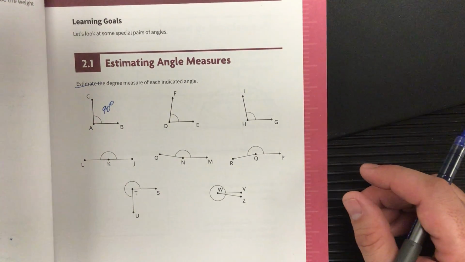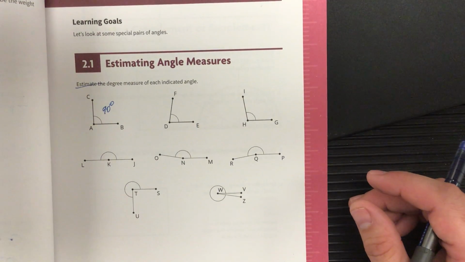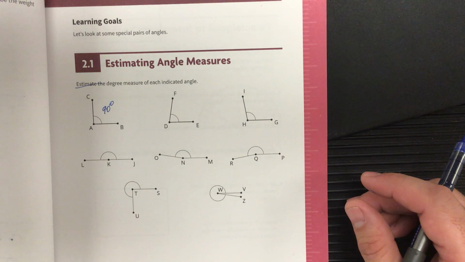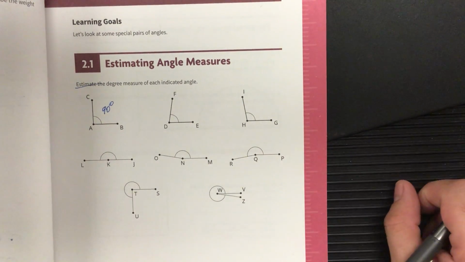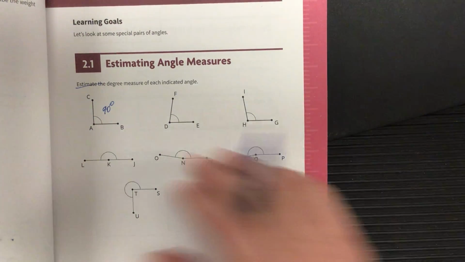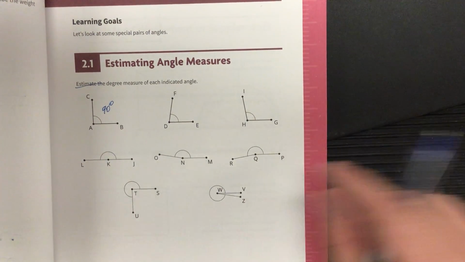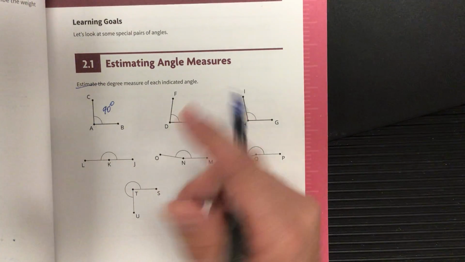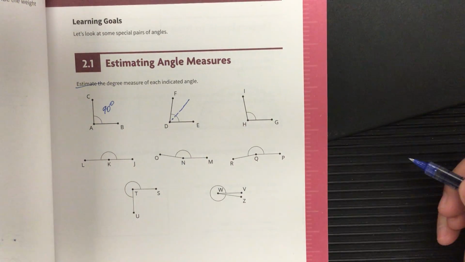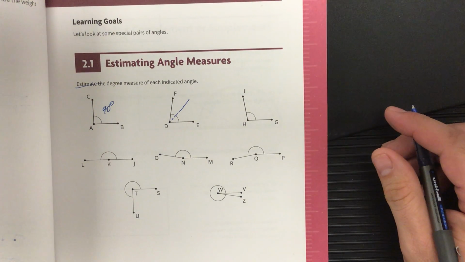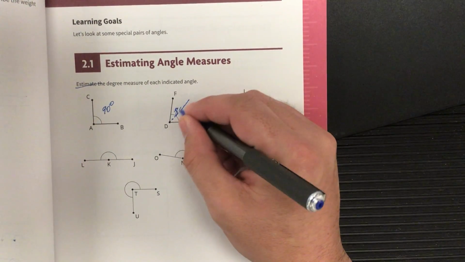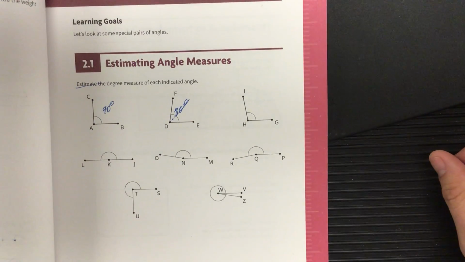So what do you think on the second one, Parker? Which one is the second one? The next one? Yep. Right there? Probably like 80. It's got to be less than 90, right? It's a little smaller than this one. Do you think it's more than 45? Well, 45 would be about half. So more than 45, I would say for sure. Less than 90. I'm okay with 75. I'm okay with 80.